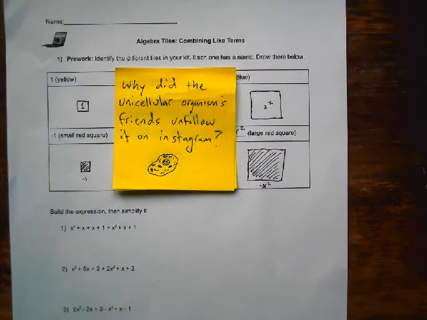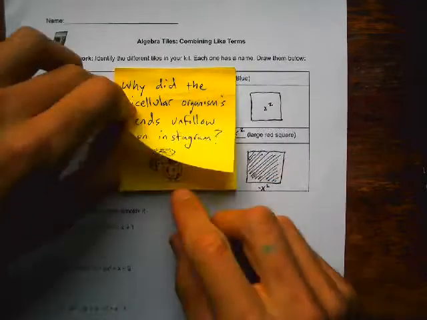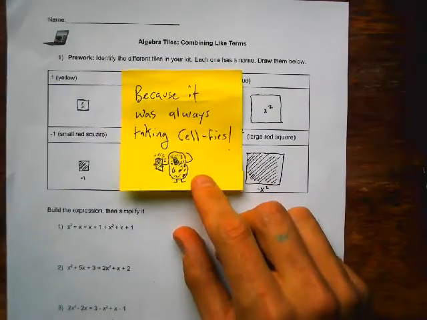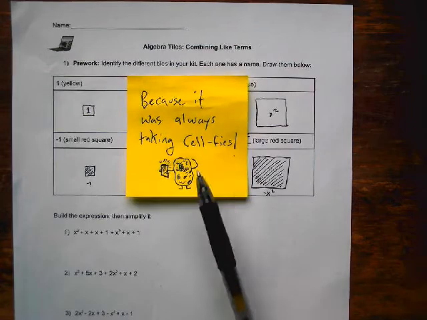Before we get into some algebra tiles, I have a really important question for you. Why did the unicellular organism's friends unfollow it on Instagram? You know why? Because it was always taking selfies. Get it? Okay.